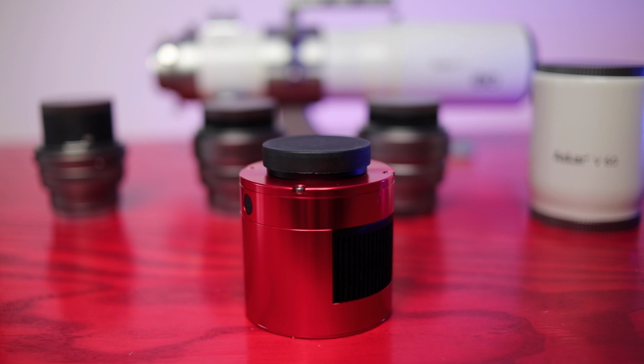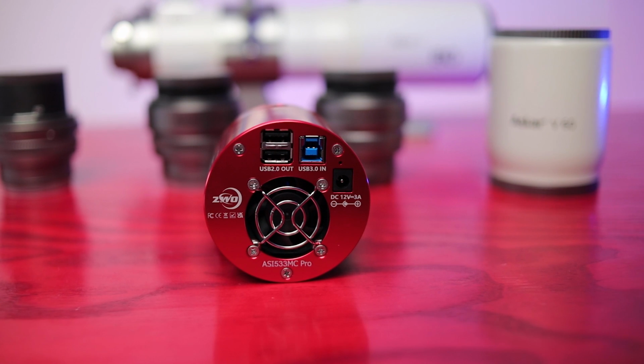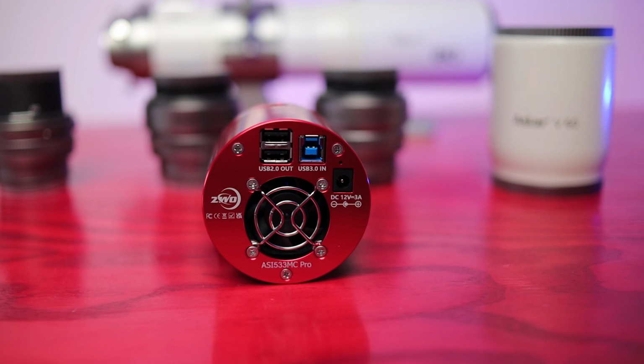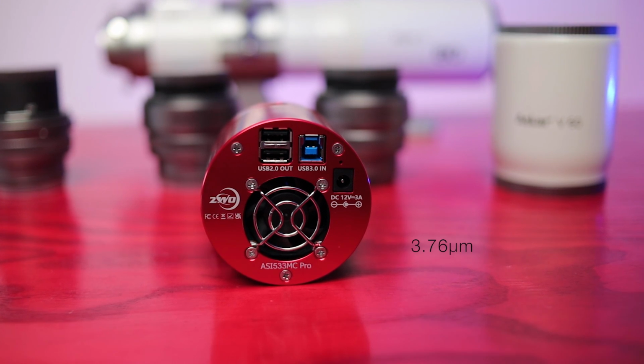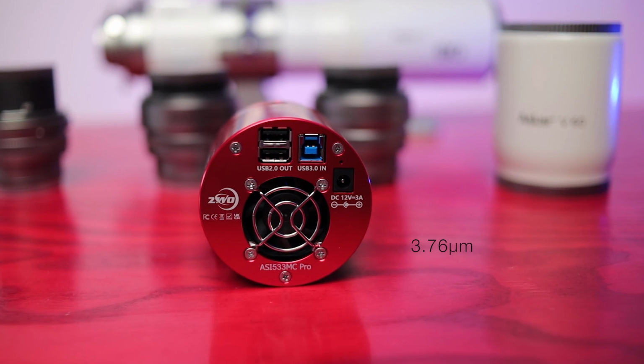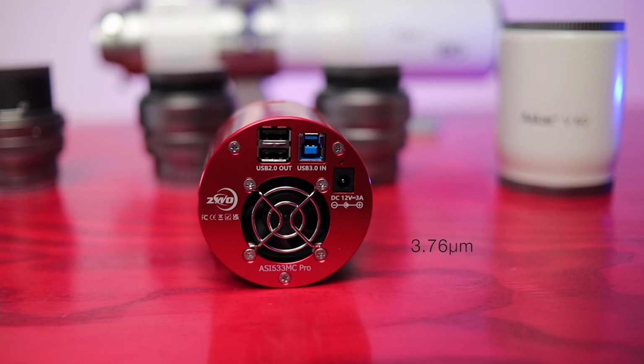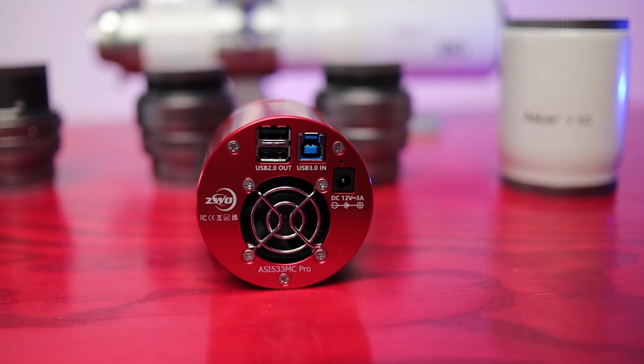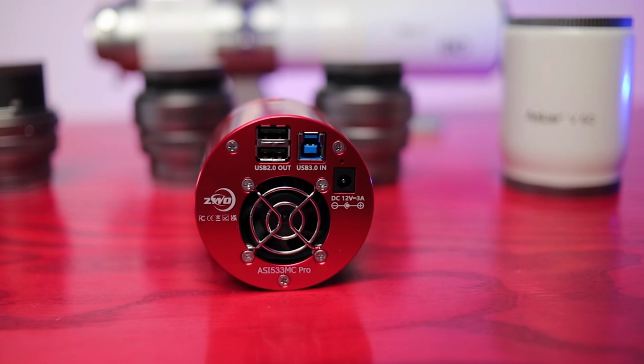So for testing the optics of the Askar V system, I tested all 6 imaging configurations with the ASI 533 MC Pro one-shot color camera. This camera has 3.76 micron sized pixels, which does pair well with most of these configurations and gives us some good imaging skills. Well, those factors as well as the seeing conditions I had.